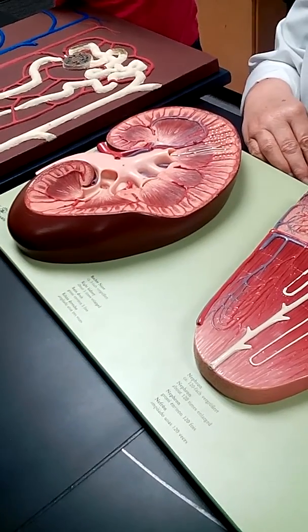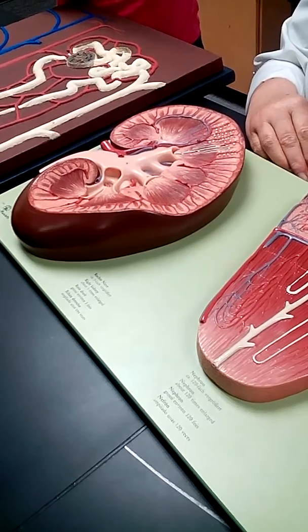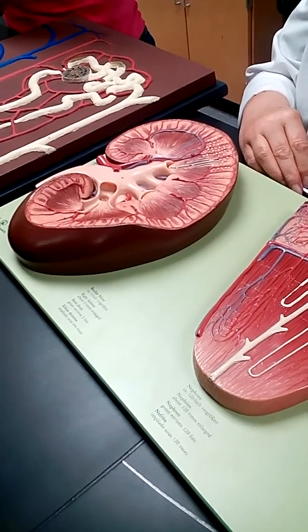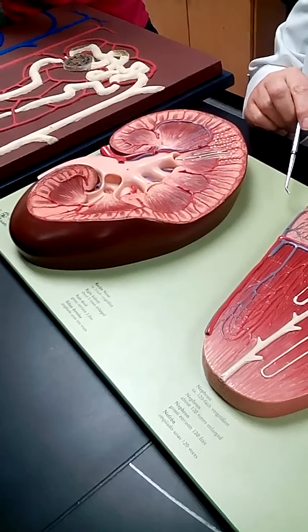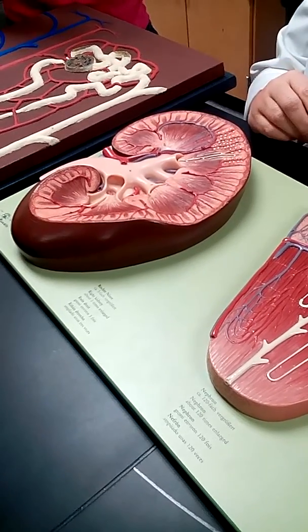I could flag it on this model, but I won't, because I won't flag it on anything else anyway. Okay, so the renal papilla. Cross off.